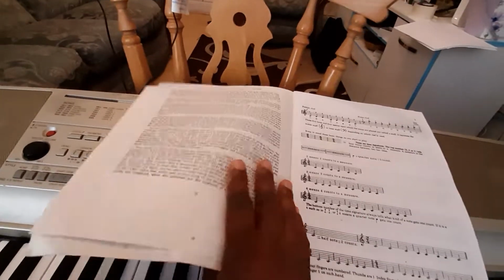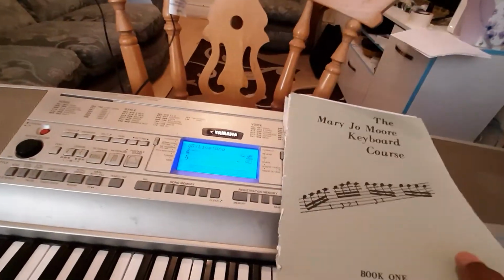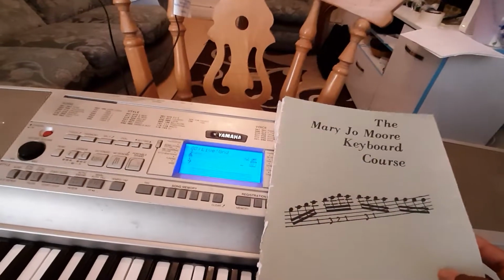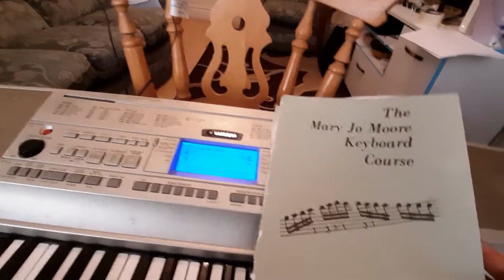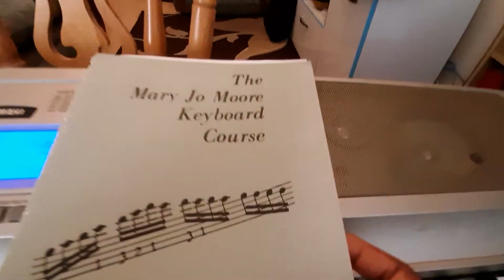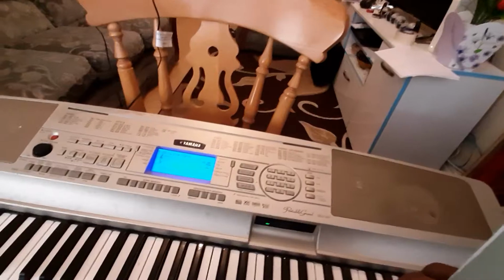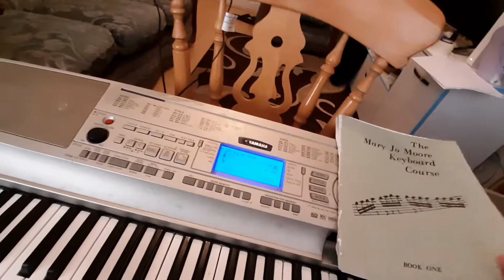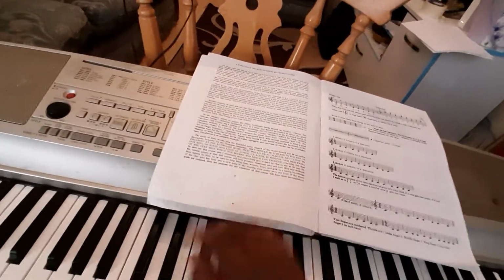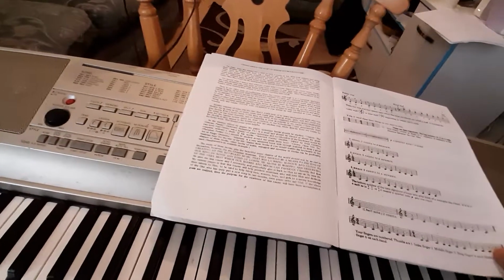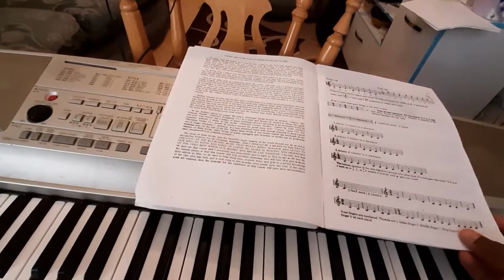So today, as I said in the first lesson, I will rely on book one of the Mary Jo Moore keyboard course. That's the book I'm using today. I used it also when I was learning to play the piano, and I will rely on it for the takeoff of this lesson.